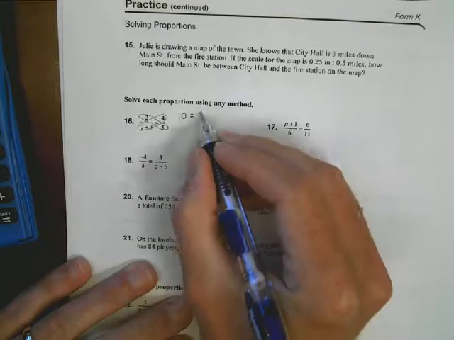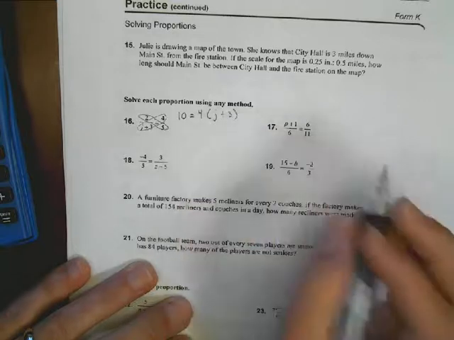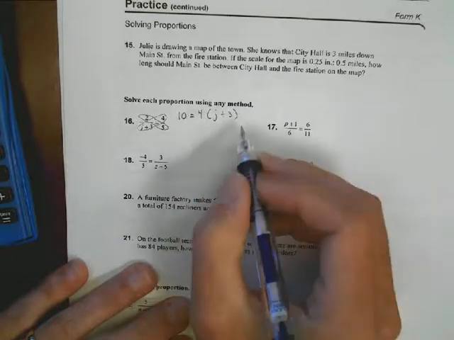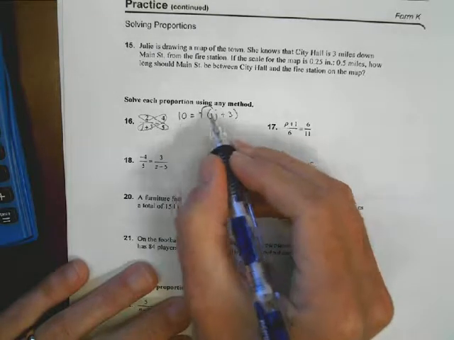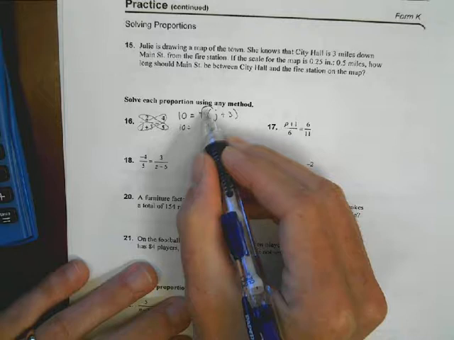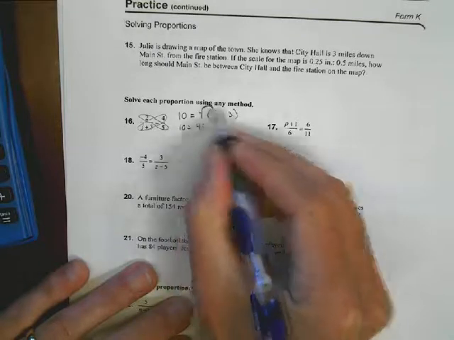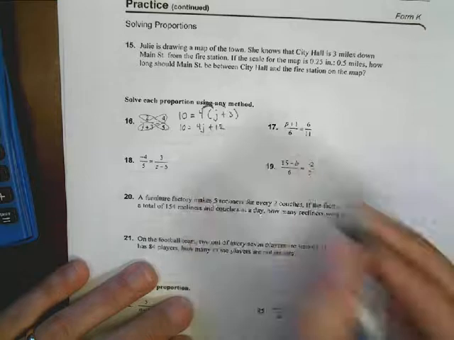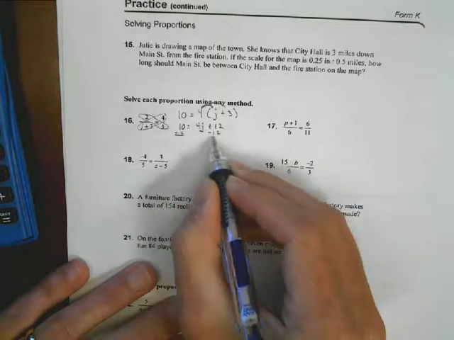I could write it out like this, j plus 3, and then I could distribute if I chose to, or I could divide by 4 first of all. I'm going to distribute first of all. So I'm going to say 10 equals 4 times j is 4j, and then 4 times 3 is 12. Now I'm going to subtract 12 from both sides to get that to go away.